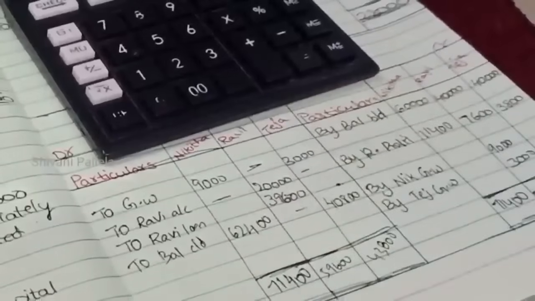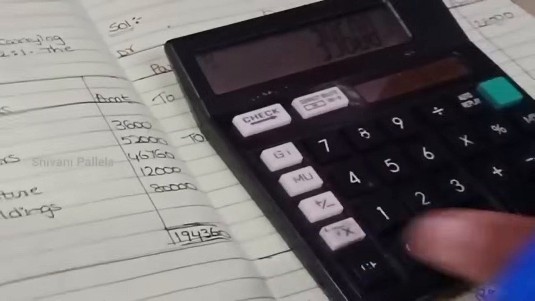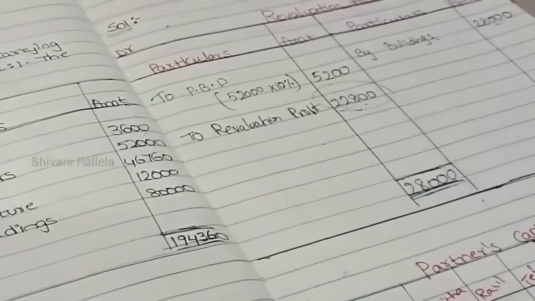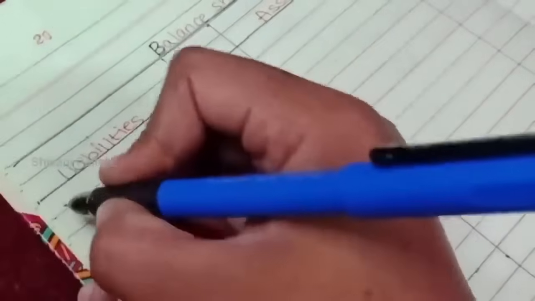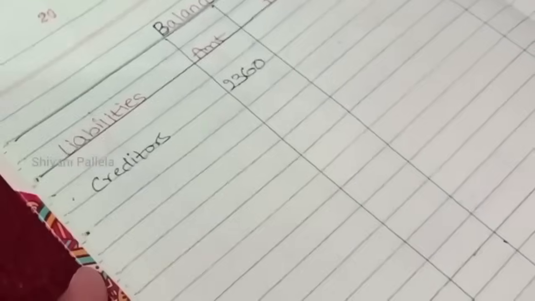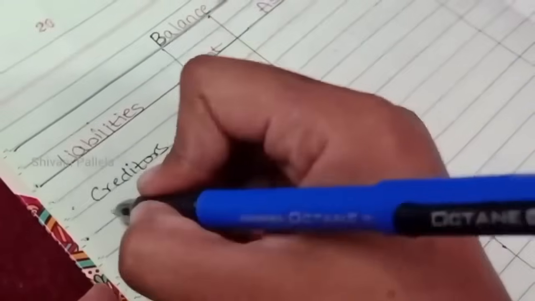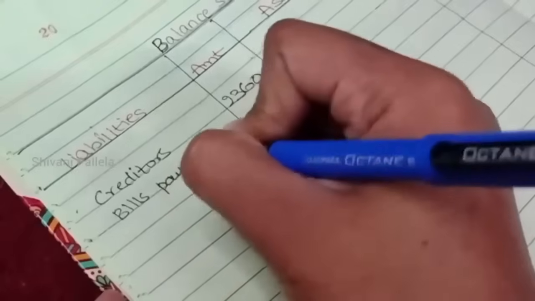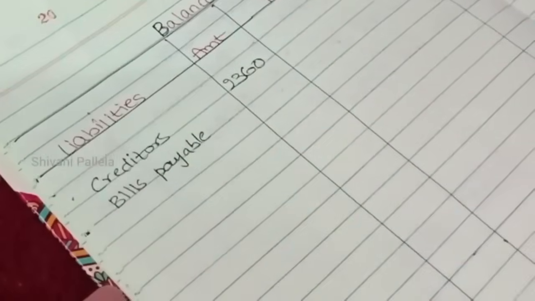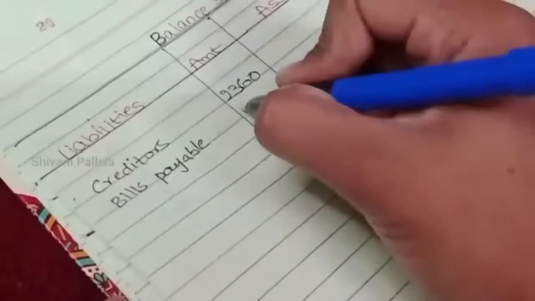Over, students, that's it. Now we need to carry that amount to the balance sheet. Creditors is 2,360. Here I am writing creditors 2,360. And next on the liability side, bills payable. How much is bills payable? 52,000.